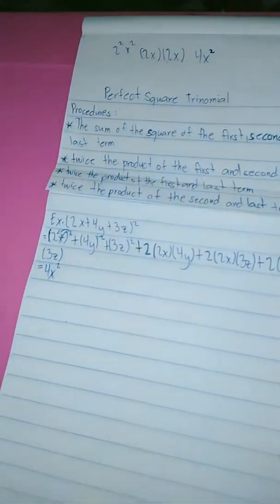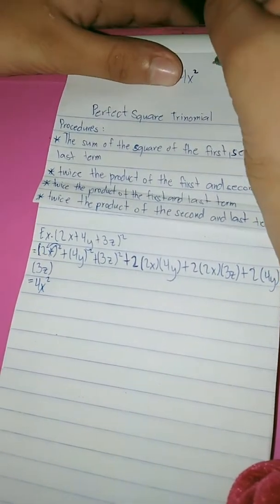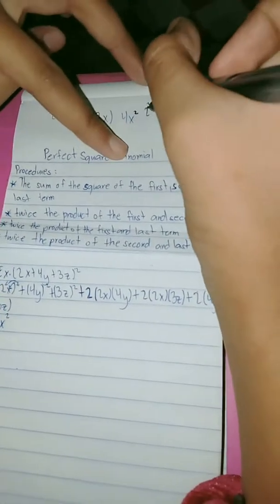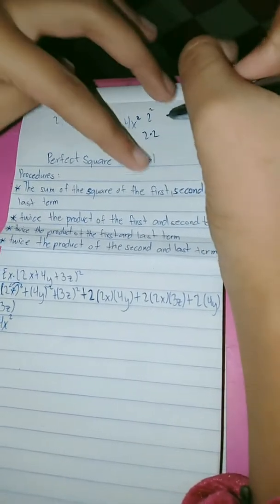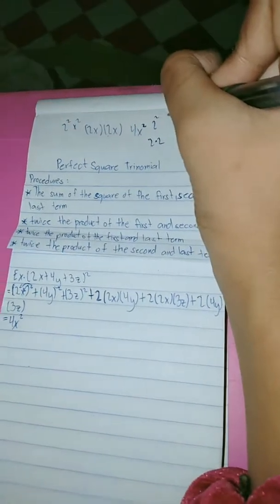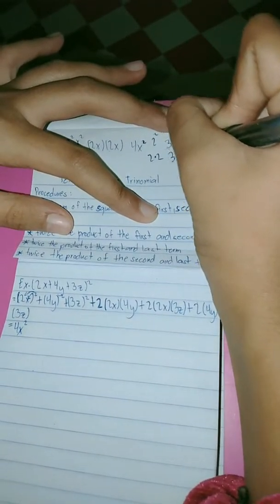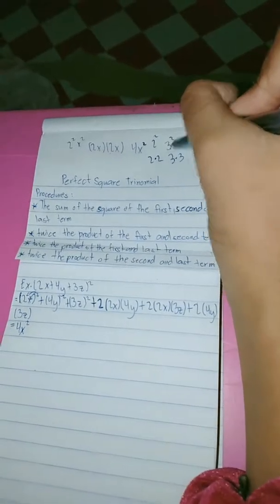And then the meaning of squared: if I say 2 squared, the meaning of it is 2 times 2. For example, 3 squared will be 3 times 3, not 3 times 2.